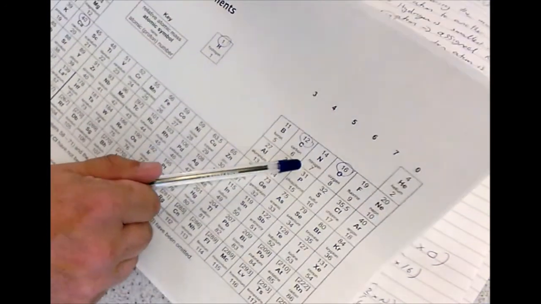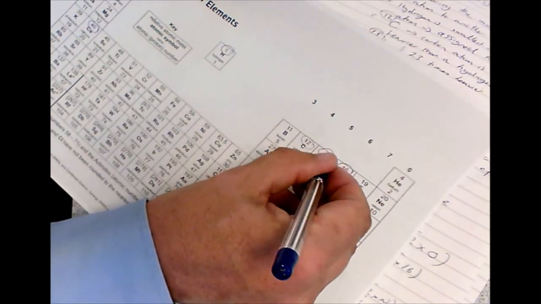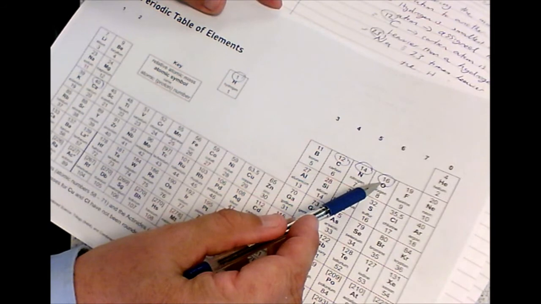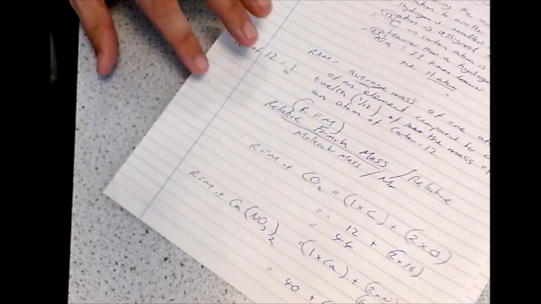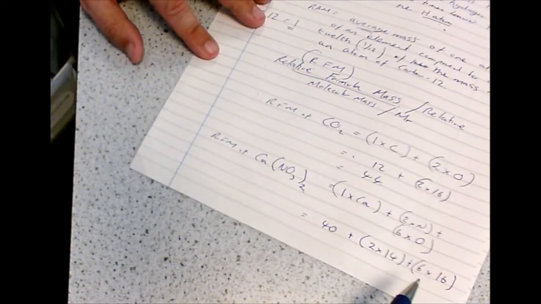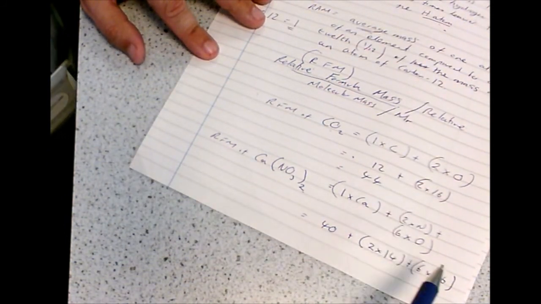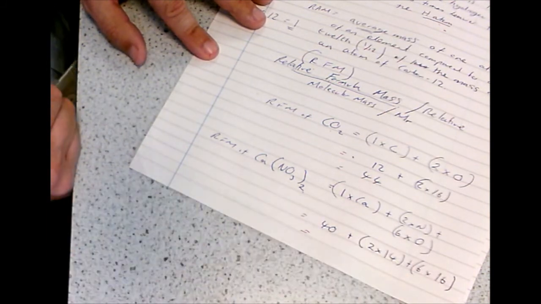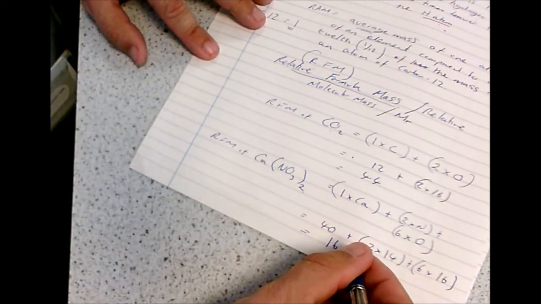Nitrogen is over here, and has a relative atomic mass of 14, so we're going to do 2 times 14 plus 6 times our oxygen. Our oxygen, as we saw before, was 16, so I'm going to put 6 times 16, and I've done the brackets. I'm not much of a mathematician, but I know it's important to keep it in brackets and do them separately and add it all together, and when you add it all together, you should get 164.